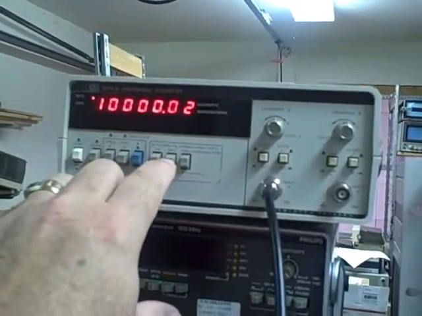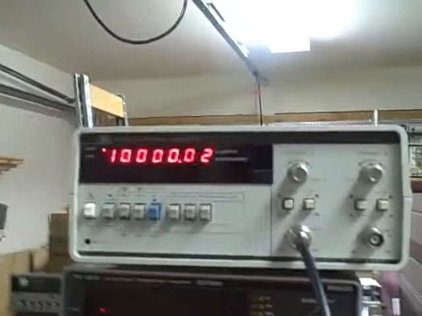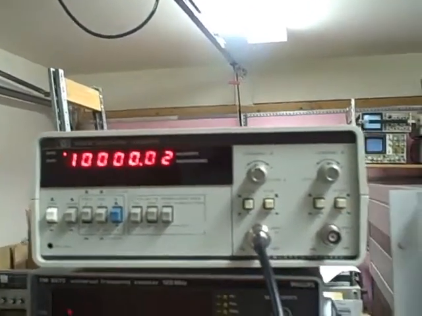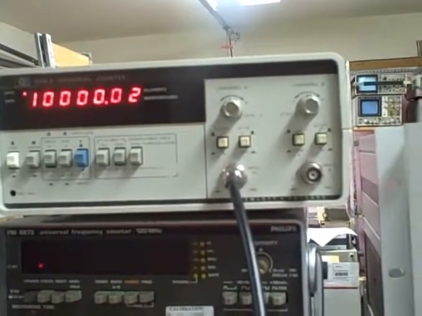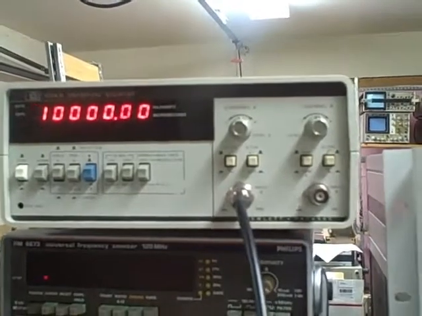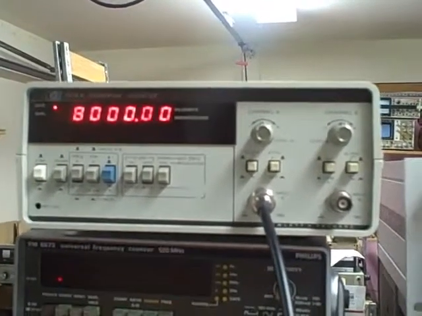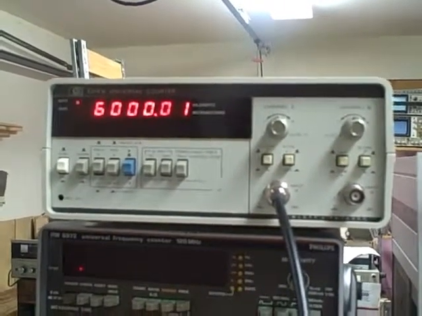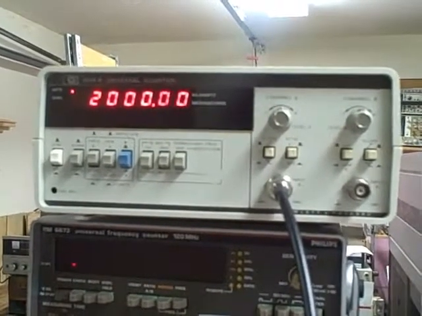We are at 10 megahertz, and we are going to reduce ourselves: 9, 8, 7, 6, 5, 4, 3, 2, 1.